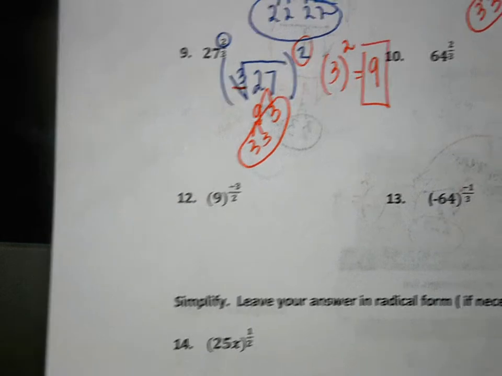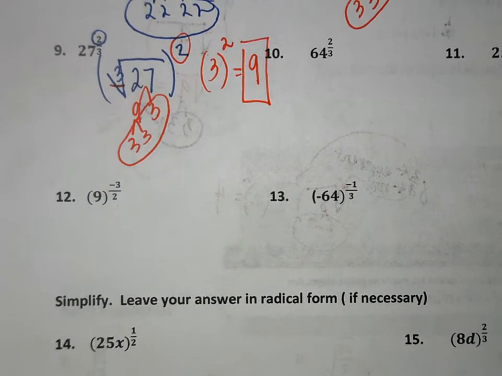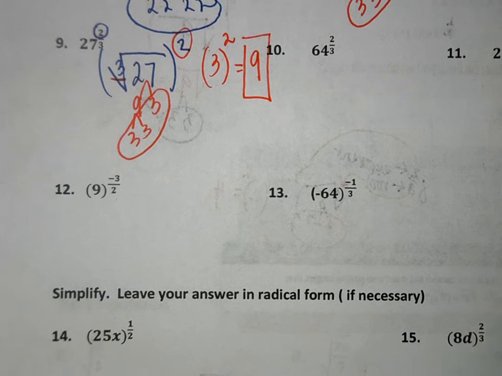Okay, I'm going to give you about 20 seconds here to try number 10 on your own.